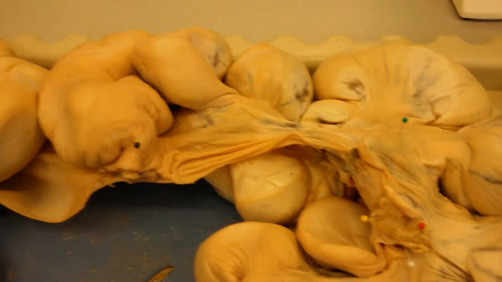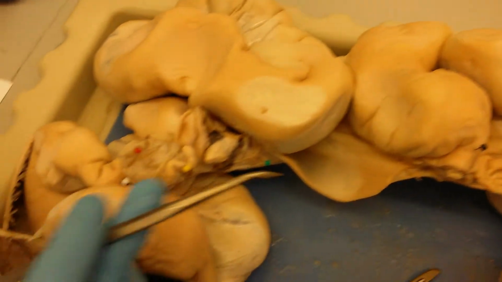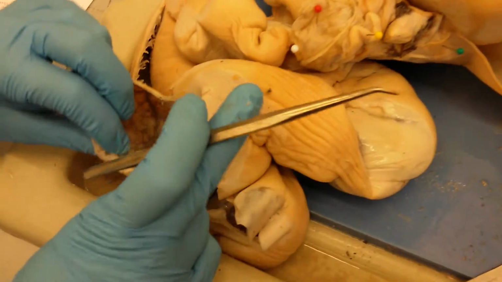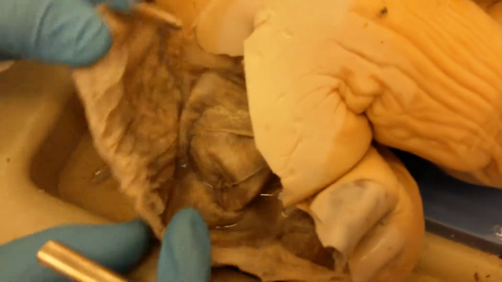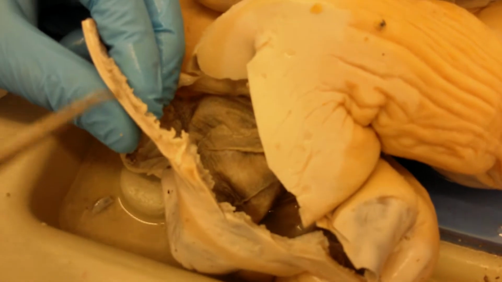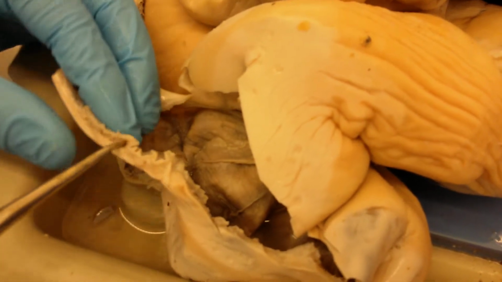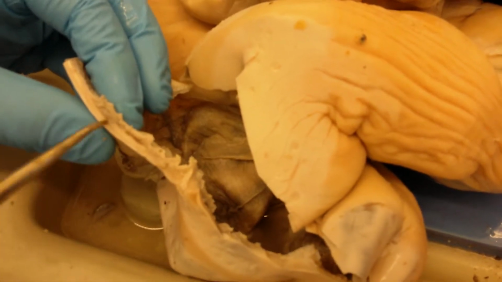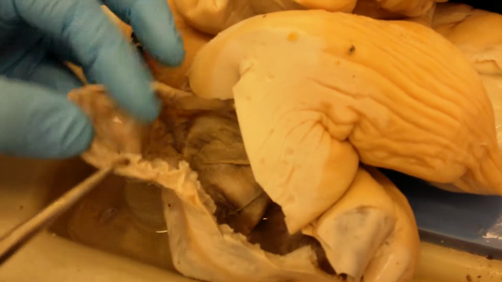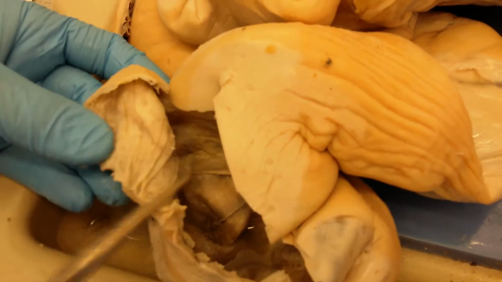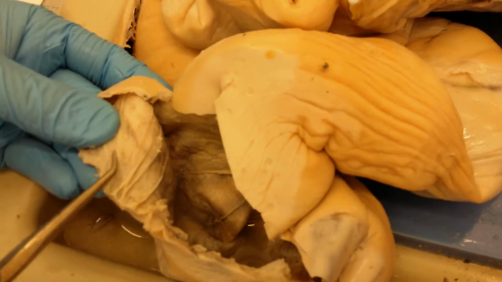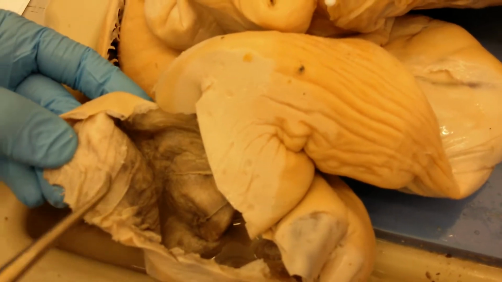I don't know exactly. But this is how one of these sacs is going to look if you dissect it. So you can actually see the uterine wall. You can see the myometrium, the muscle layer, and you can actually see the endometrium right here in this wall.